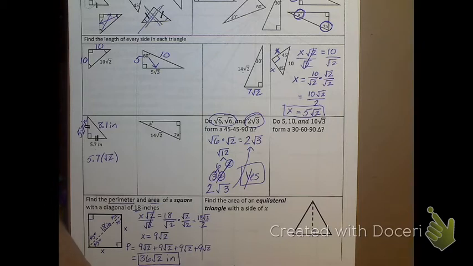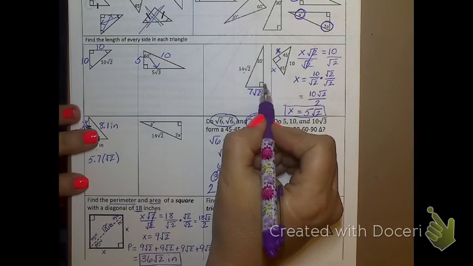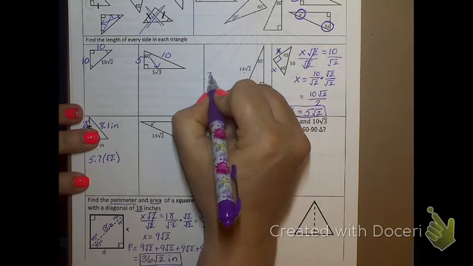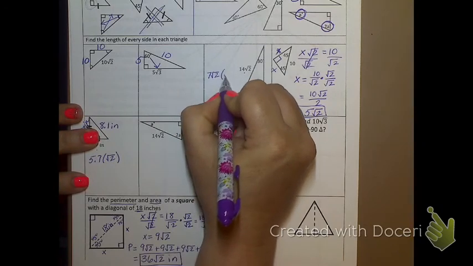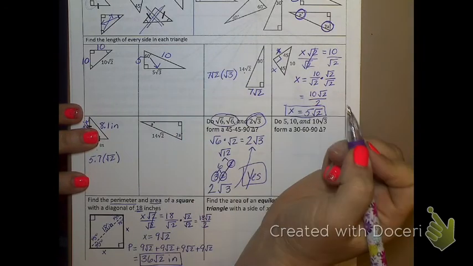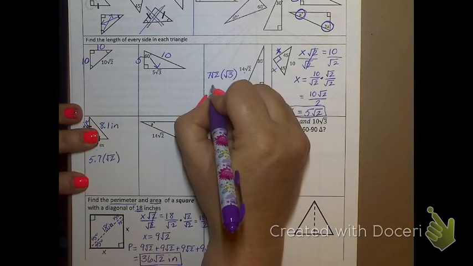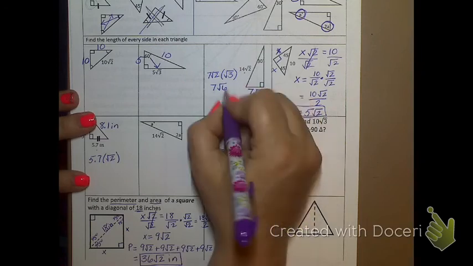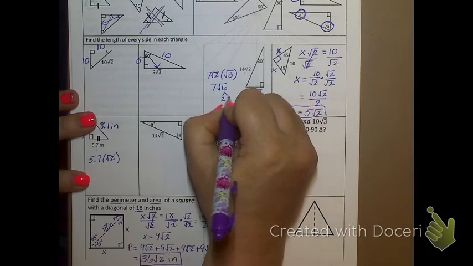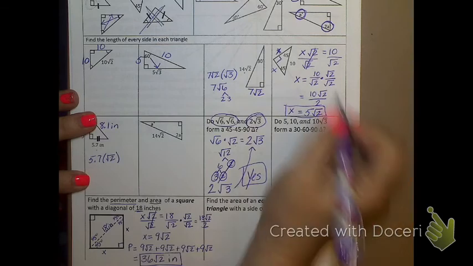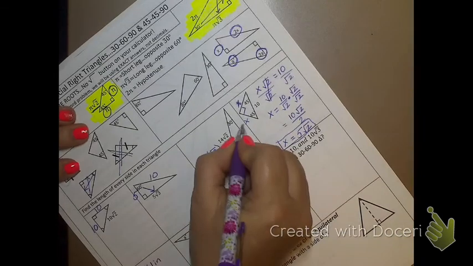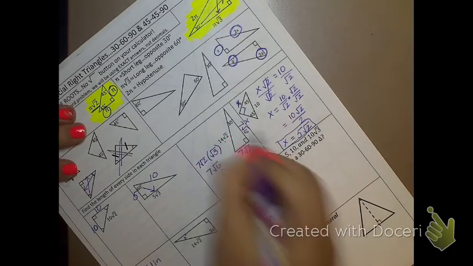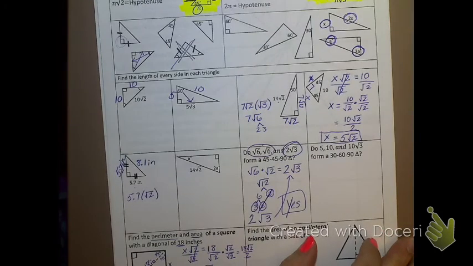Half of 14 radical 2 is 7 radical 2. Now, how do I go from the short leg to the long leg? Take the short leg and multiply it by what? So what is 7 radical 2 times radical 3? 7 radical 6. Can I draw a tree for 6? I can draw a tree, but is there anything I can take out? No. So that long leg is just 7 radical 6. Questions there?